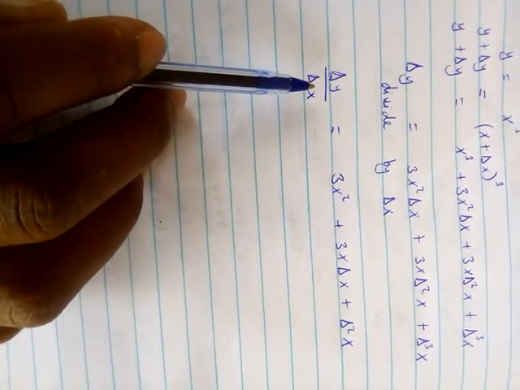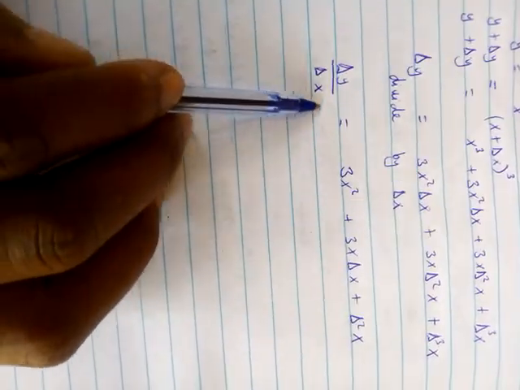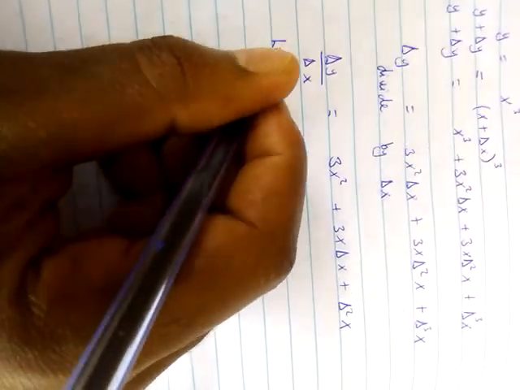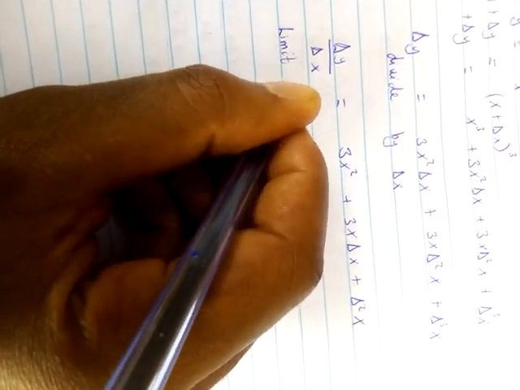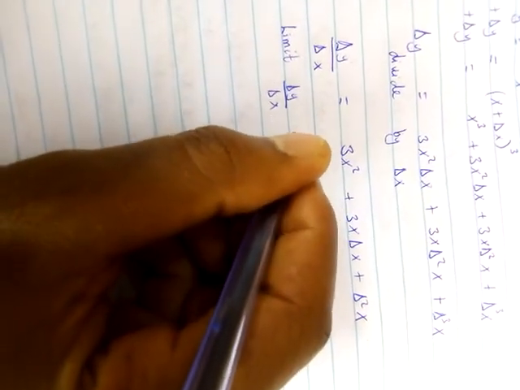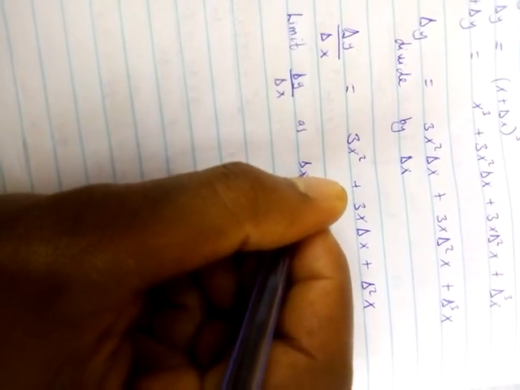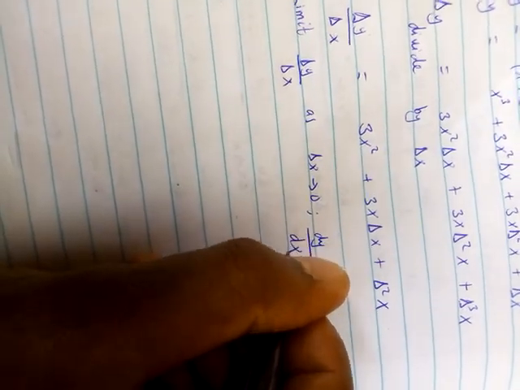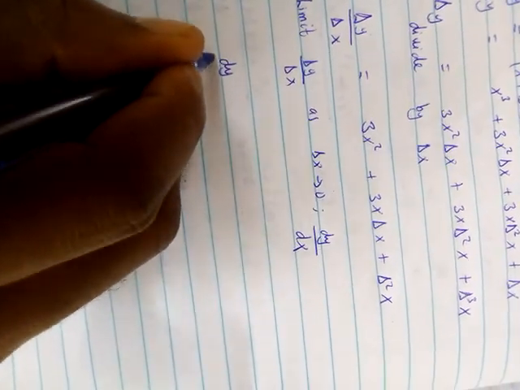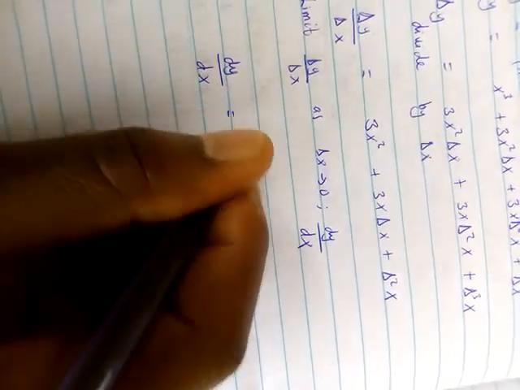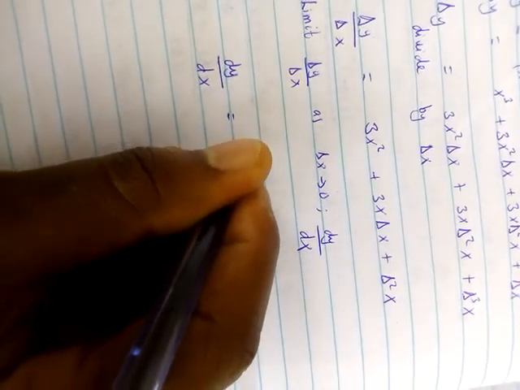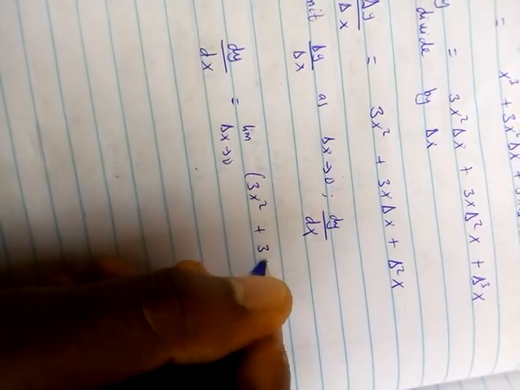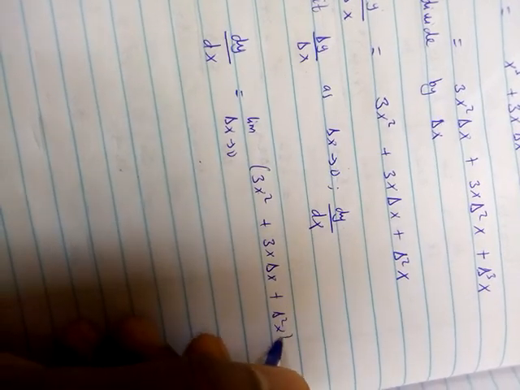When I take the limit as change in x goes to 0, the change in y divided by change in x goes to dy/dx. So dy/dx is equal to the limit as change in x goes to 0 of 3x squared plus 3x change in x plus change in x squared.